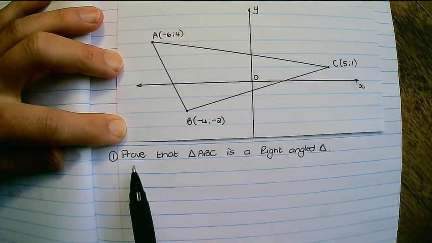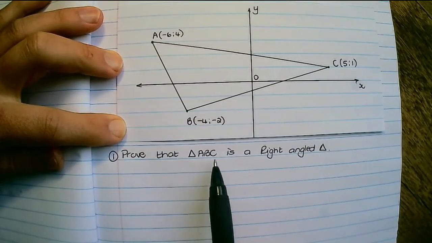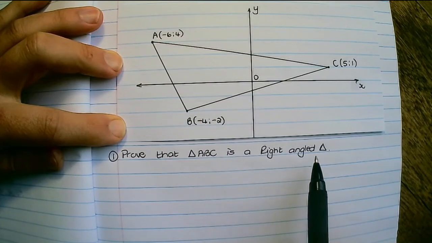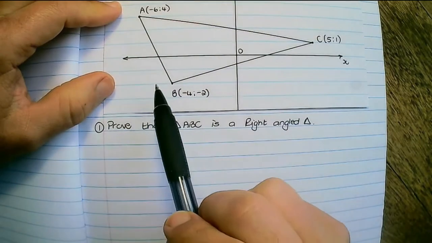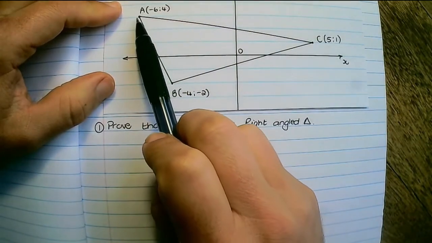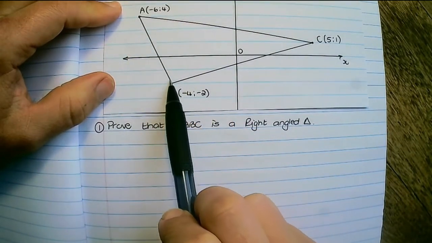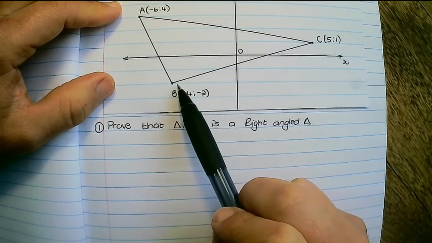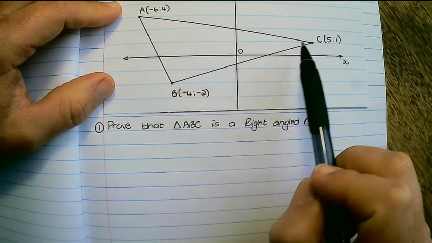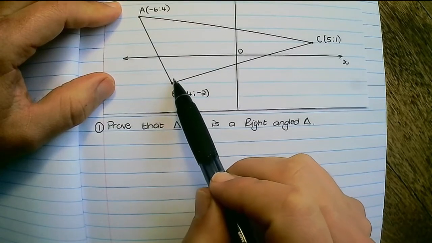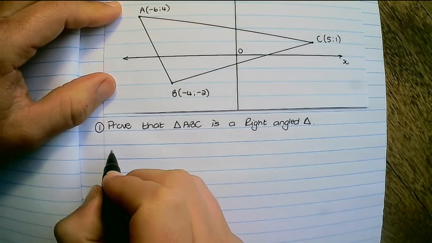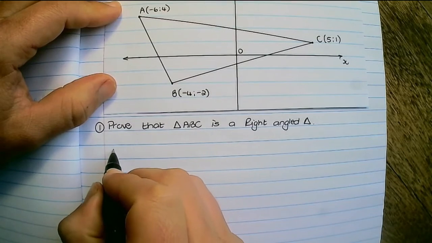So the first question is, prove that triangle ABC is a right-angled triangle. By looking at the diagram, we can find the gradient of line AB and the gradient of line BC, and this angle B is most likely to be the right angle. So let's start by finding the gradient of AB.